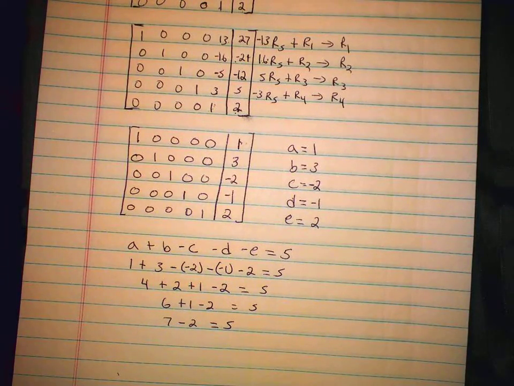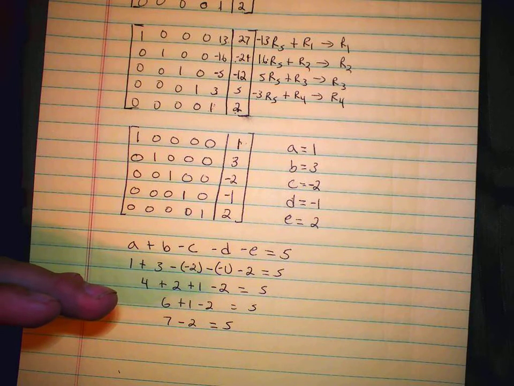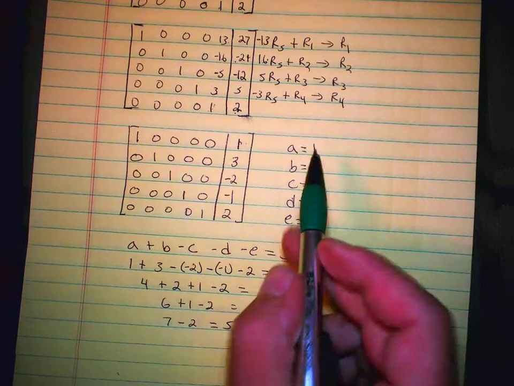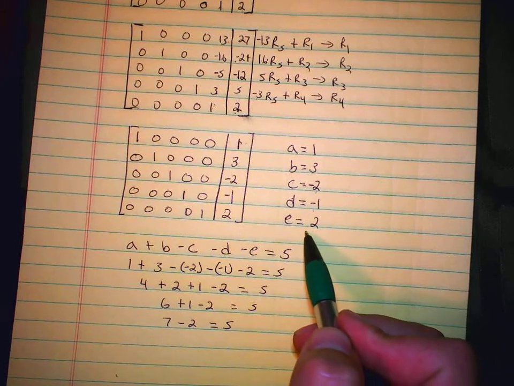Okay? Now this may look like a lot of extra work. I'm just being extra sure because we put in a lot of work into this. Okay? So, A is 1, B is 3, C is -2, D is -1, E is 2.